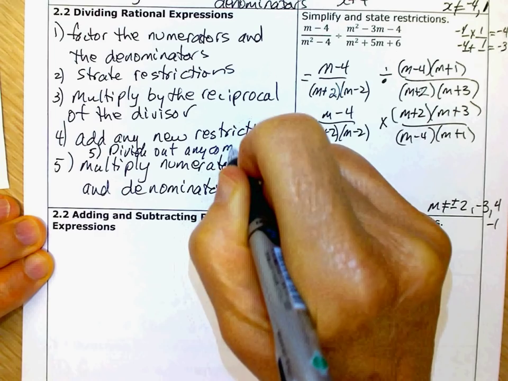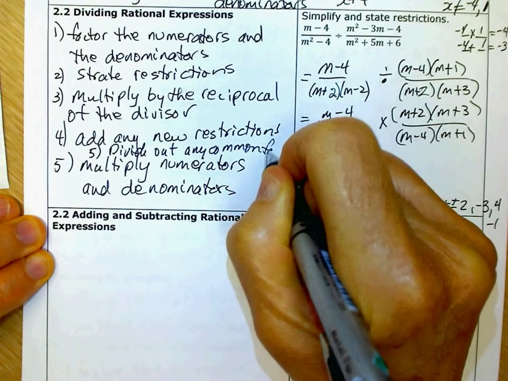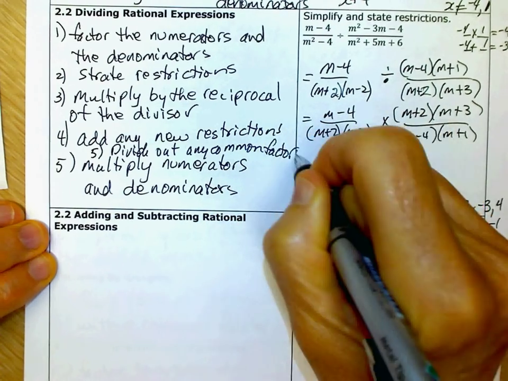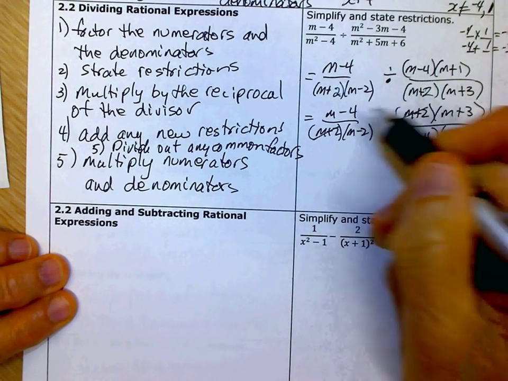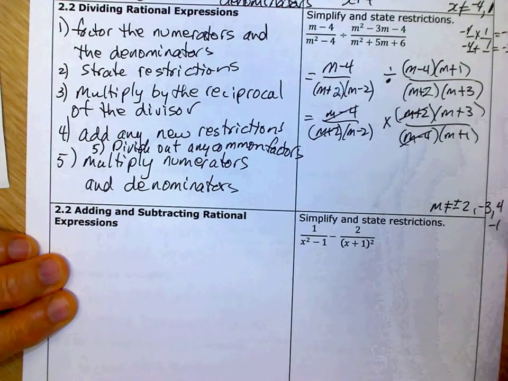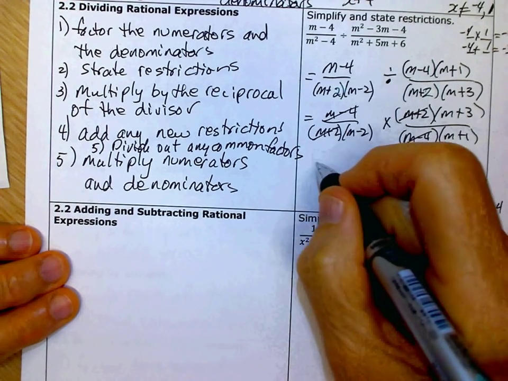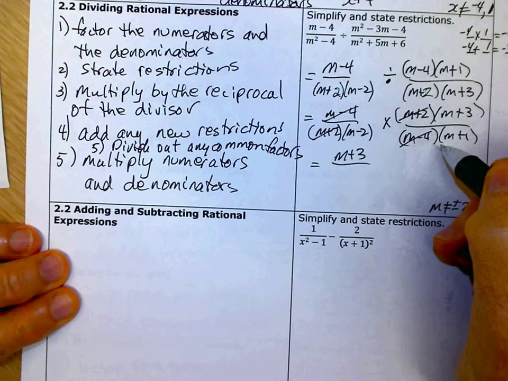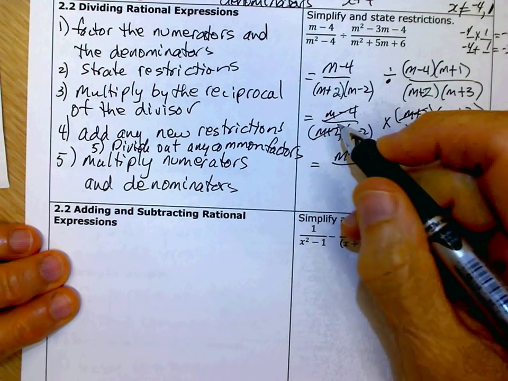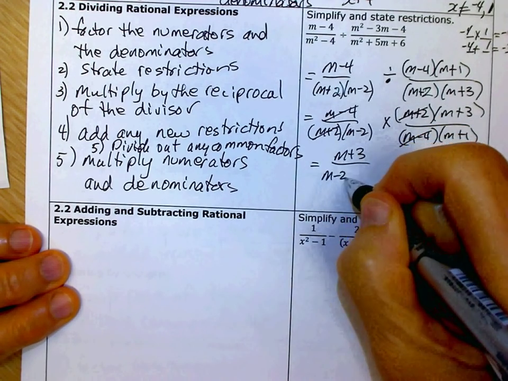Right, let's do that. So it's m plus 2, m plus 2, m minus 4, m minus 4, and we are left with m plus 3 all over m minus 2 and m plus 1. And there are our restrictions. Okay?